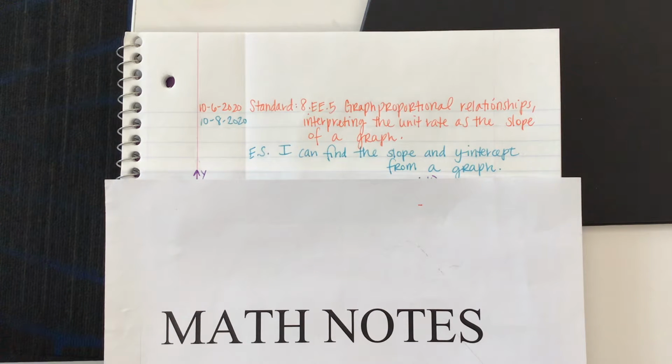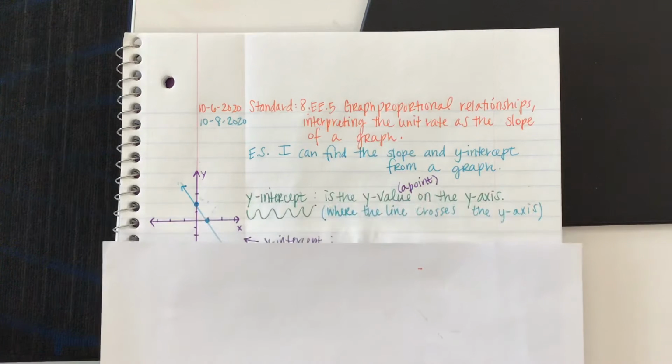The standard is 8.EE.5, graph proportional relationships, interpreting the unit rate as the slope of a graph. And our essential statement is, I can find the slope and y-intercept from a graph. So the first thing we're going to do is find out what the y-intercept is.